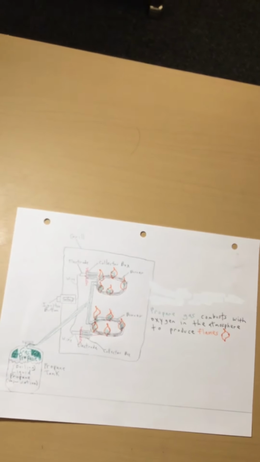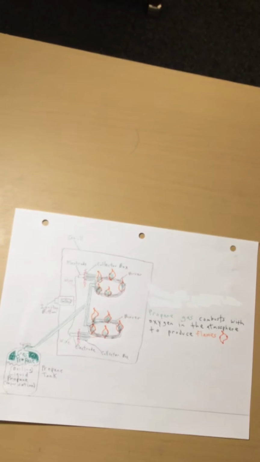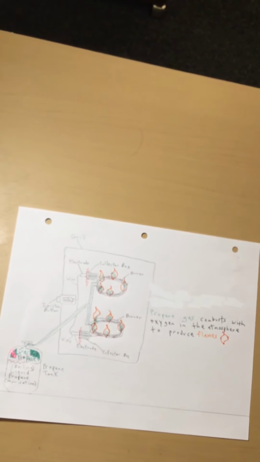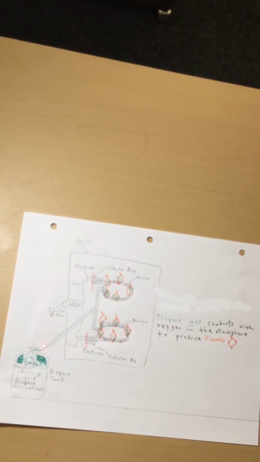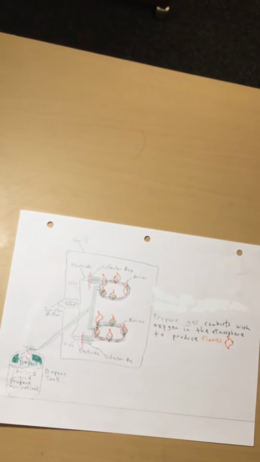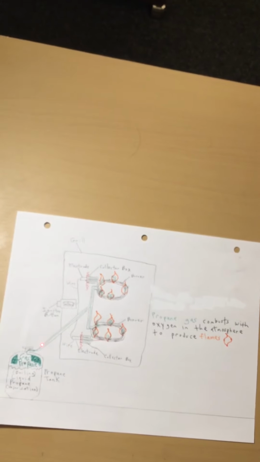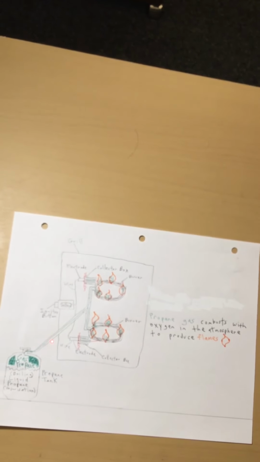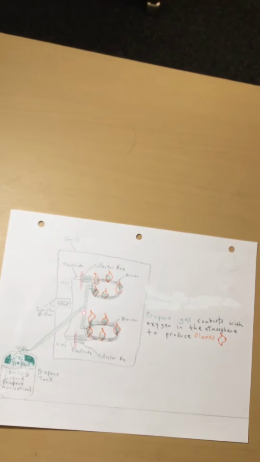So what it does is it boils. And when it boils, it releases gas propane. So the gas propane forms on the top here. And then you can see the gas propane is in green here. And then it flows upwards through the hose.